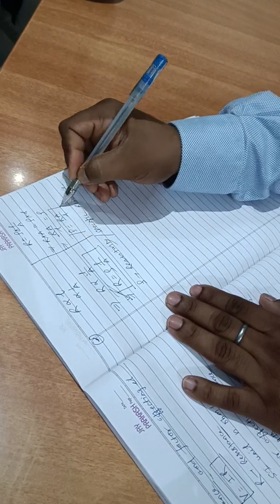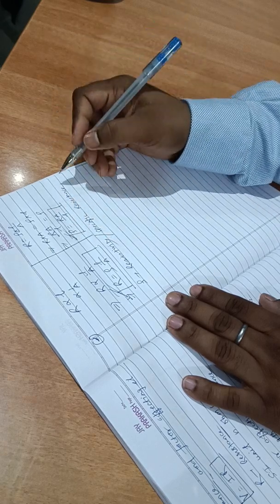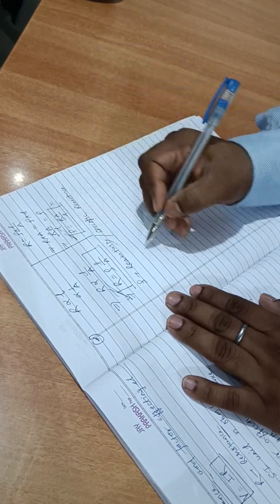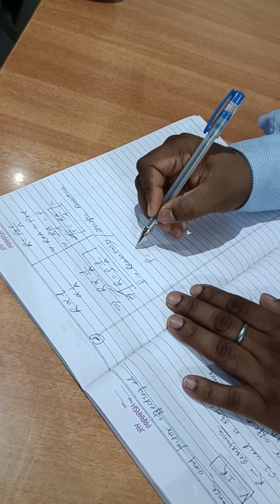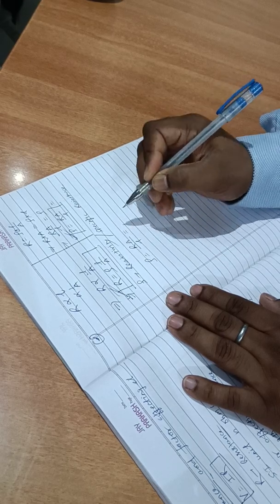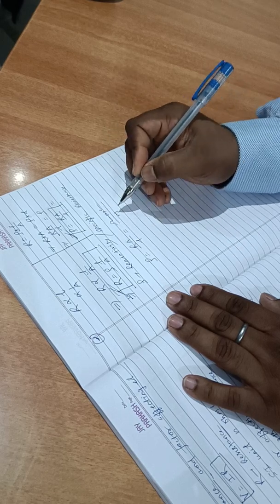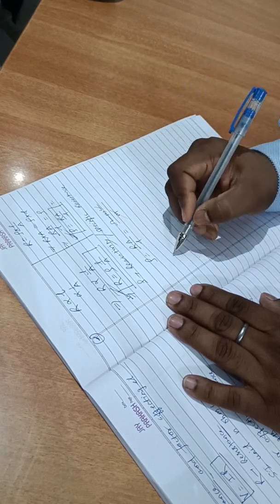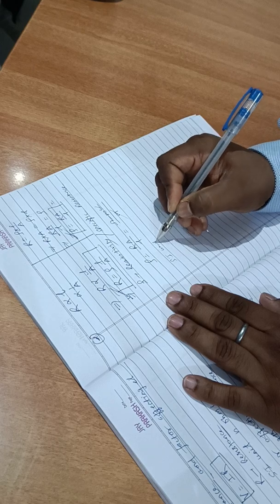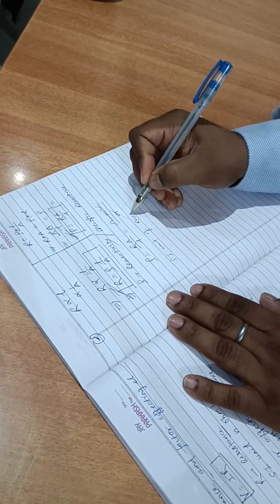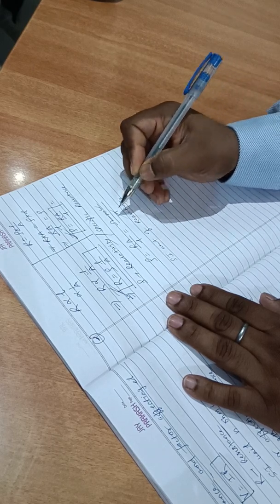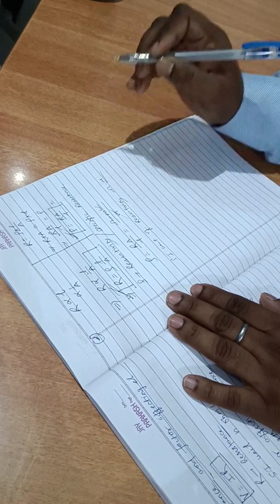This is the formula to find the resistivity. Rho is equal to RA by L. Resistance is in ohm, area is in meter square, length is in meter; meter and meter square cancel partly. So what is the SI unit of rho? The SI unit of resistivity is nothing but ohm meter. What is this? Ohm meter.